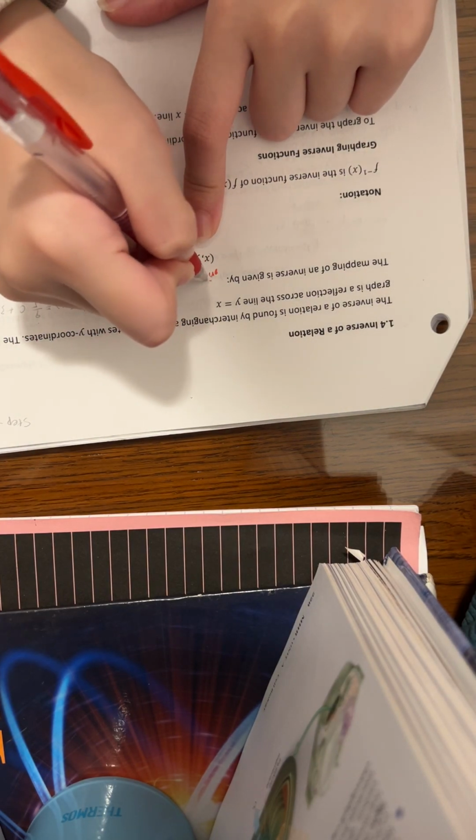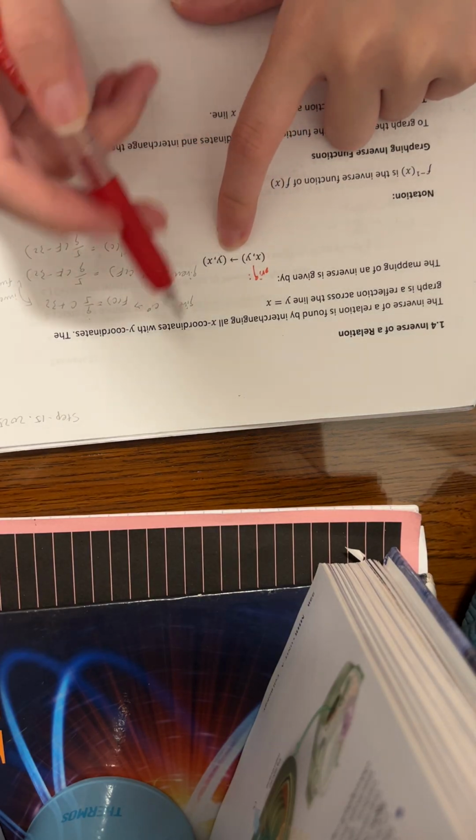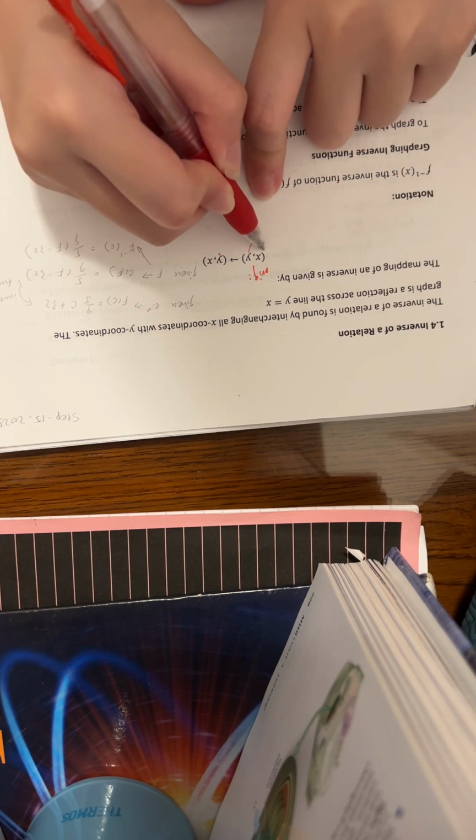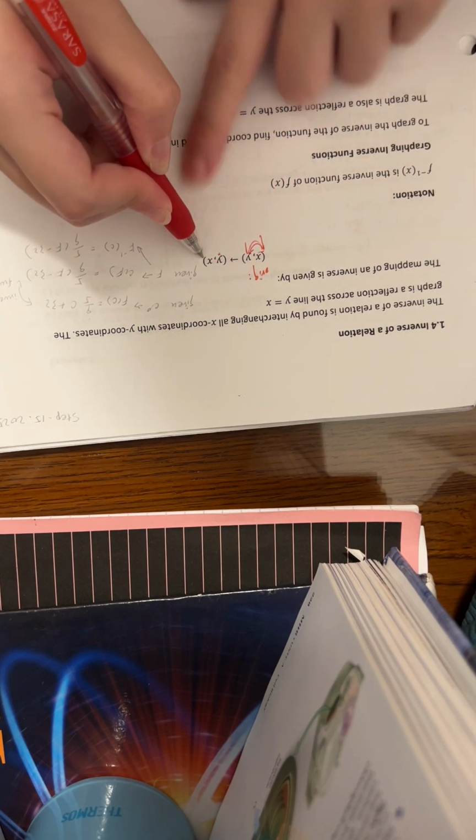So this is originally x and y. You're just gonna swap it to y and x.